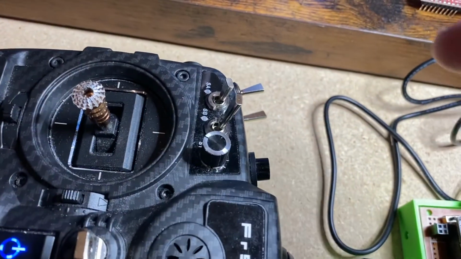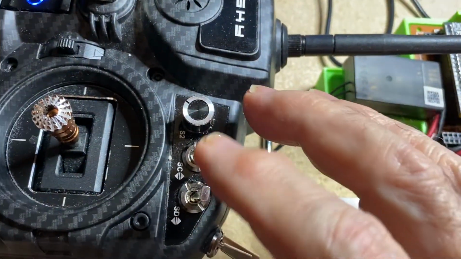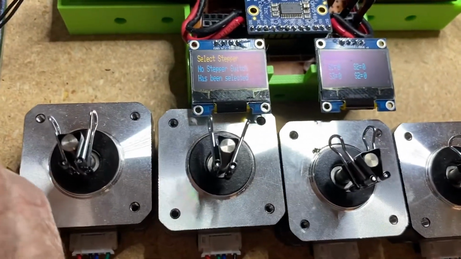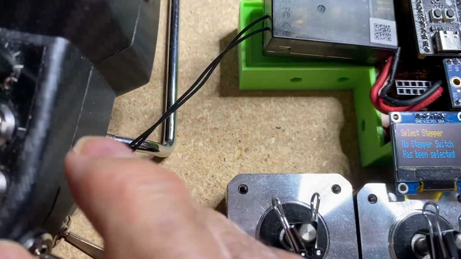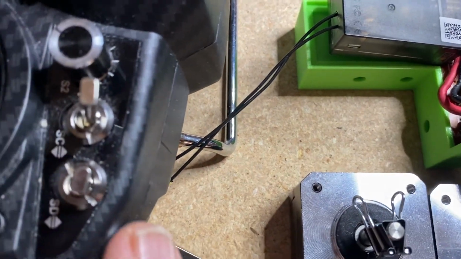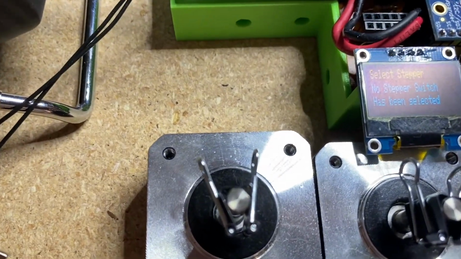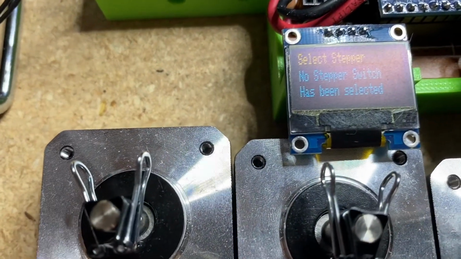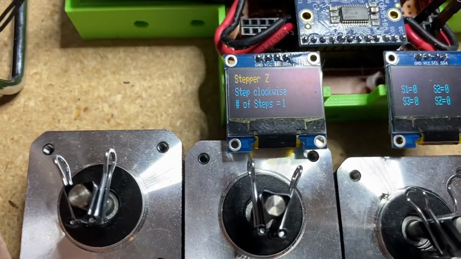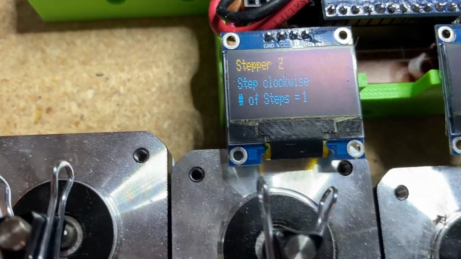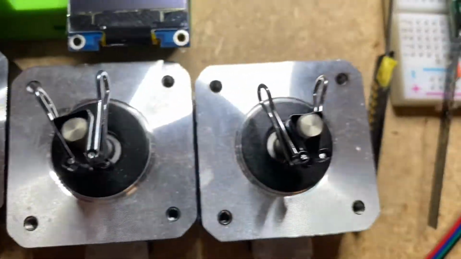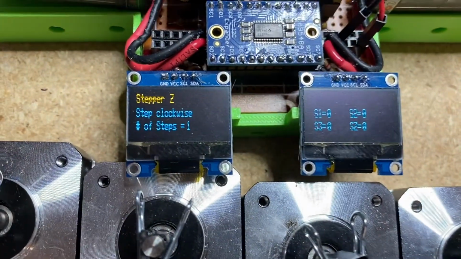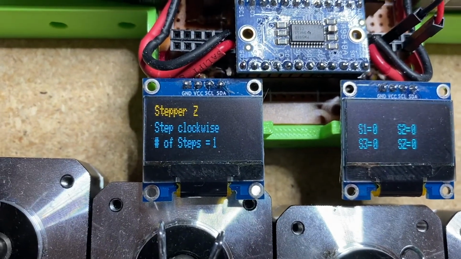I'm using these four switches. This is A, B, C, and D for the four stepper motors. So if I click on, well, you just can't see these two together. This is Z, or the fourth one. So if I click on this, you'll see that here it selects the stepper motor for Z, this one right here, and it shows it's set up for the number of steps is 1.